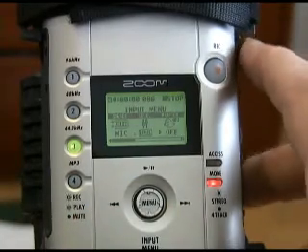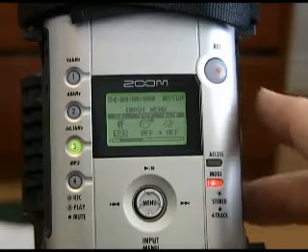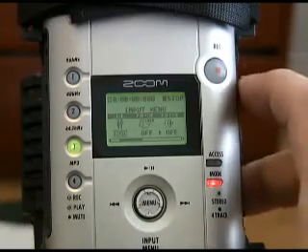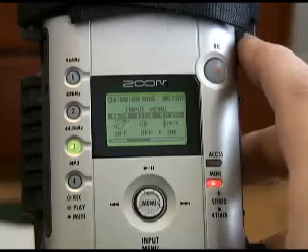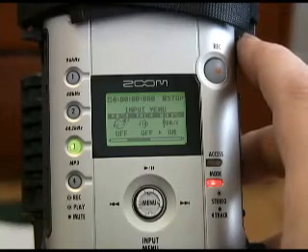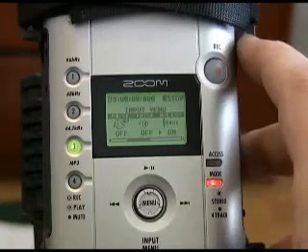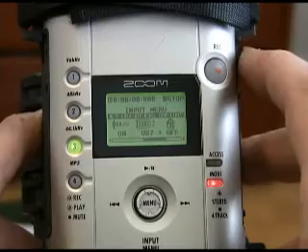Now the next one is monitor. I just leave it off. I don't care about that so much. You can turn it on if you're using a mic, I guess, but I never do. With headphones, you can turn that back on.